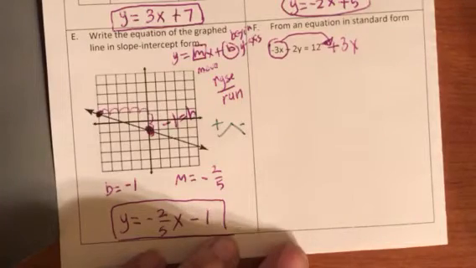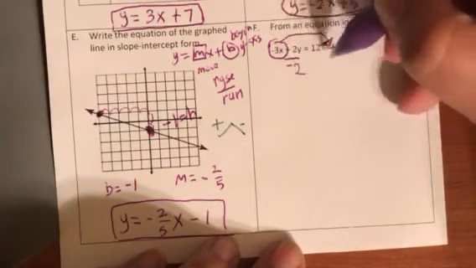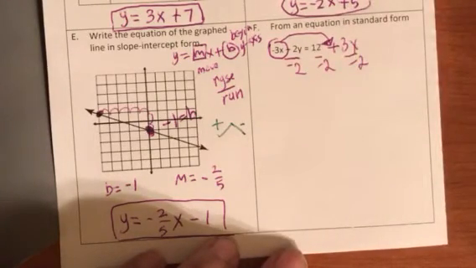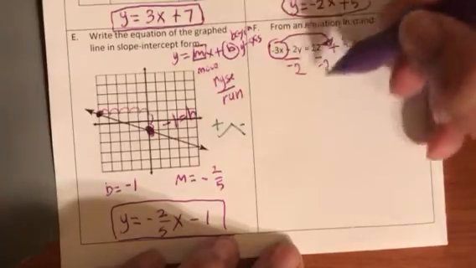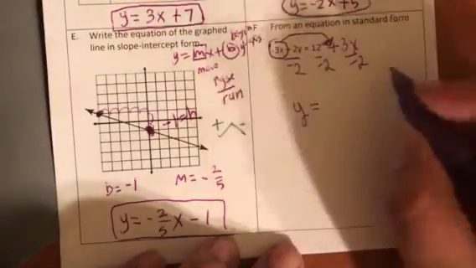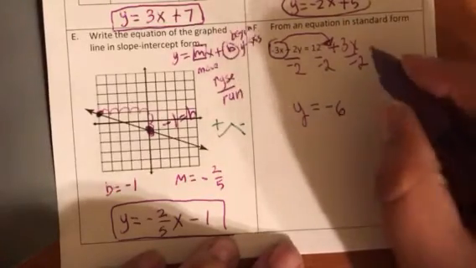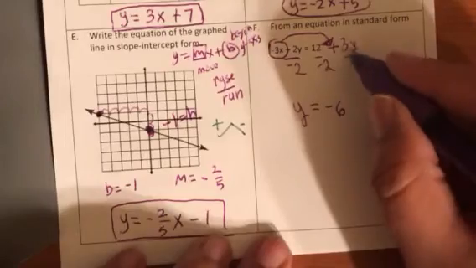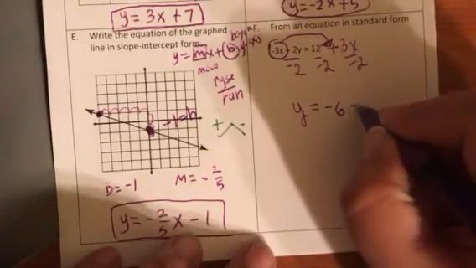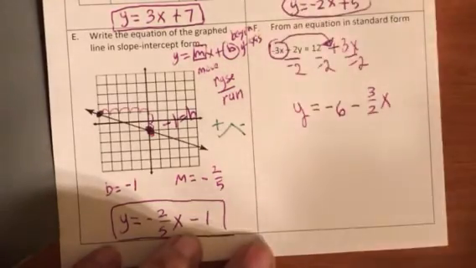Now I have to divide by the number in front of the y. Well, what's the number in front of the y? -2. My last step says don't forget to simplify. So we're going to have y equals, if I divide those two, I get -6. If I divide these two, it doesn't simplify, so I'm going to have -3/2, and then I'm going to write my x.